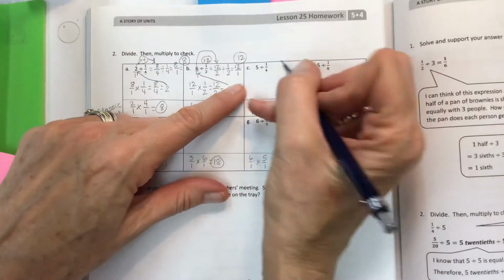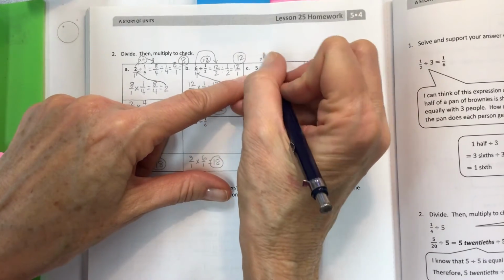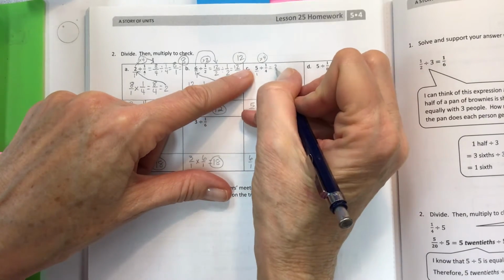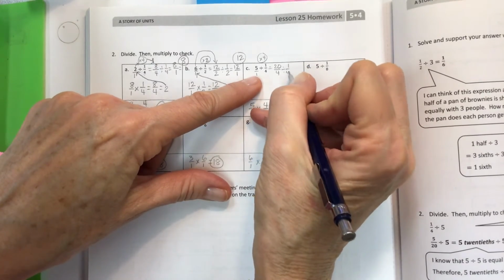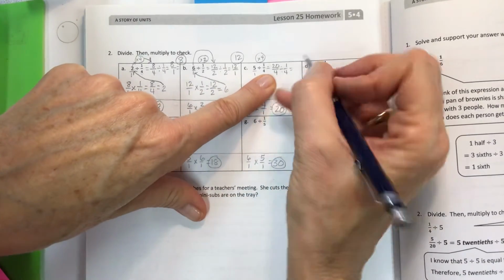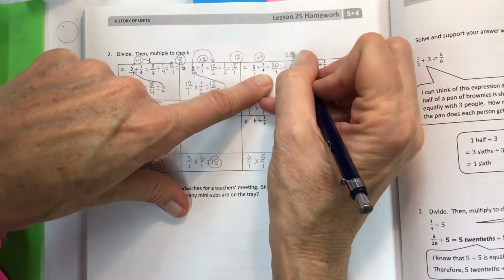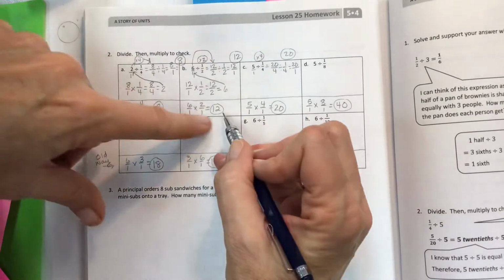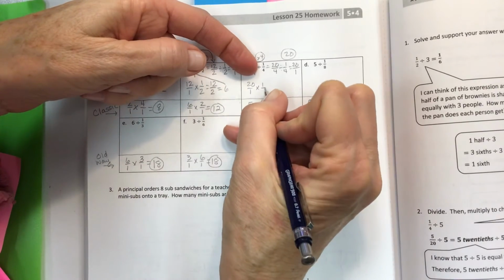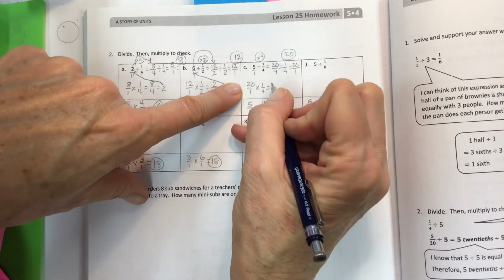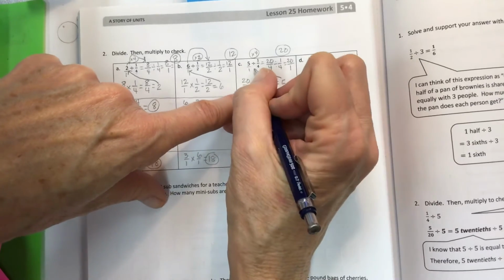Okay, so we've got to have at least a 4 here. Use 4 as your scale factor. 5 times 4 is 20. 4 times 1 is 4. Divide by 1/4. 20 divided by 1 is 20. 4 divided by 4 is 1. 20 is my answer, which I already knew. Take your 20 over 1, multiply to check, multiply by 1/4, multiply across, divide, and you're back.